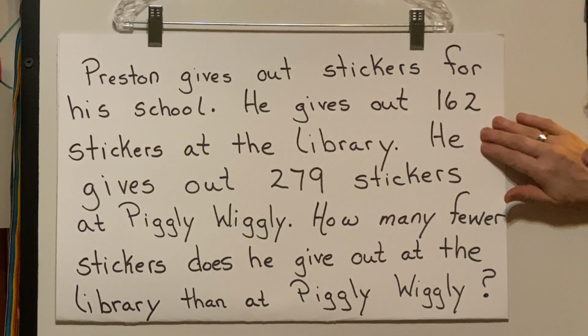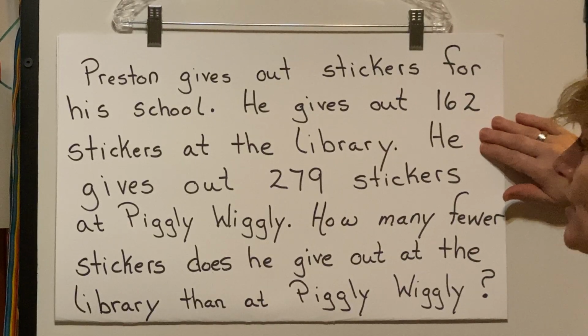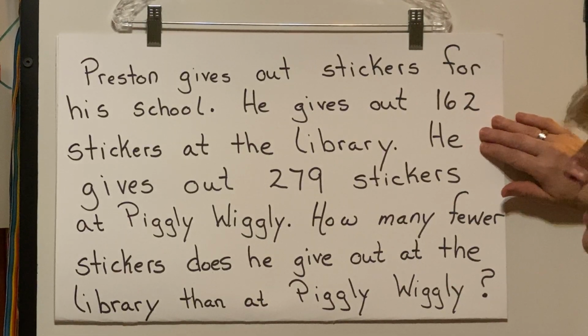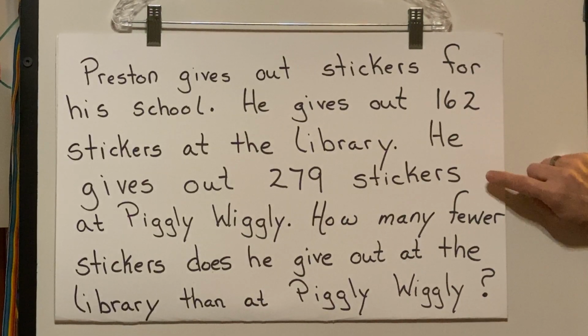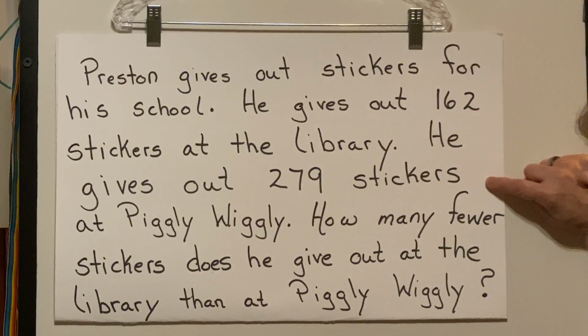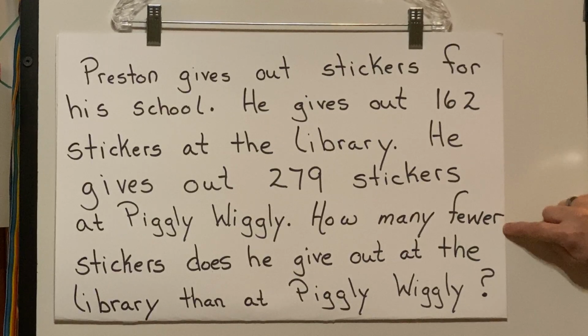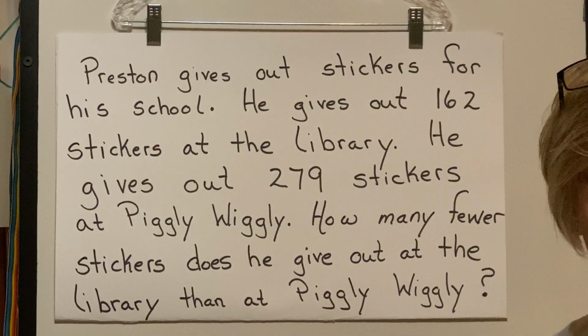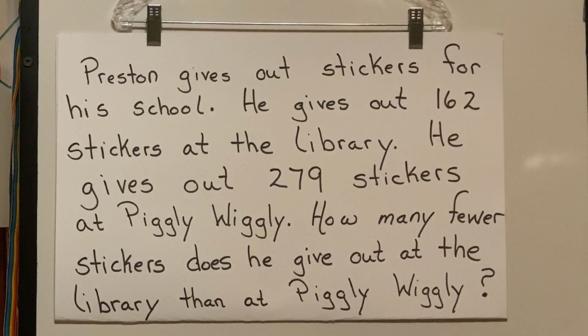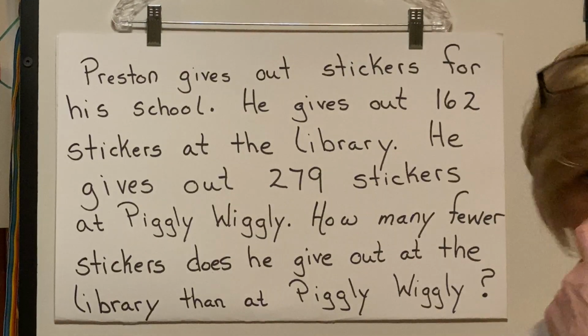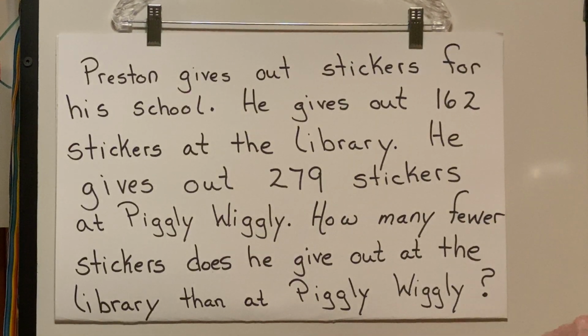He gives out 162 stickers at the library. He gives out 279 stickers at Piggly Wiggly. How many fewer stickers does he give out at the library than at Piggly Wiggly?